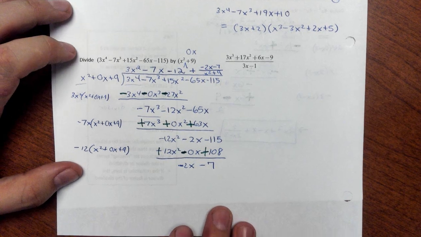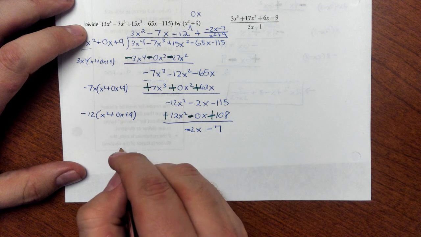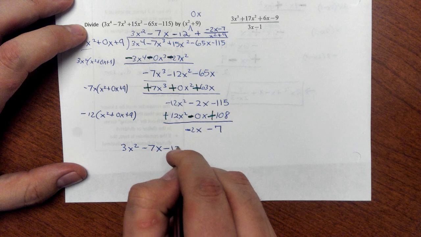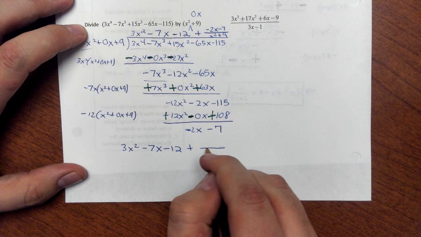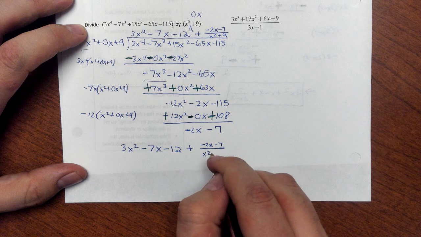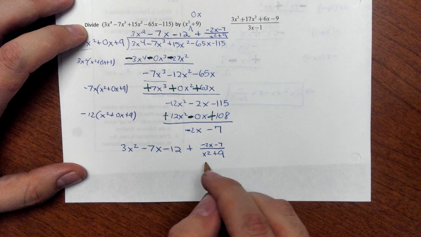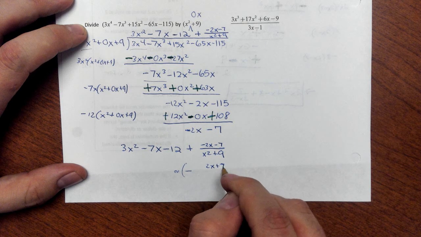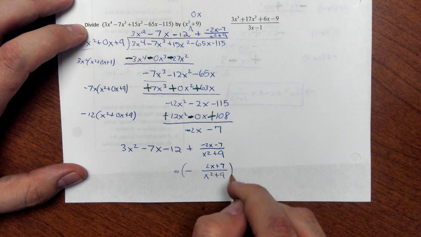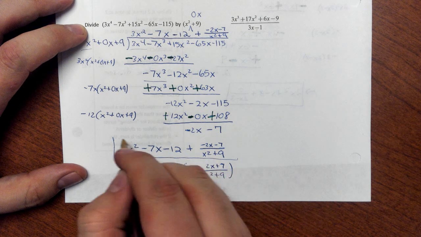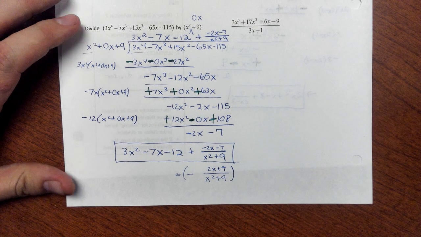I'm going to write that a bit larger just to make sure you can read exactly what my answer is. My quotient is 3x squared minus 7x minus 12 plus negative 2x minus 7 over x squared plus 9. Or again, as I said, minus 2x plus 7 over x squared plus 9. If you feel comfortable writing it like this, that's fine. If not, this is also perfectly acceptable for our standards.